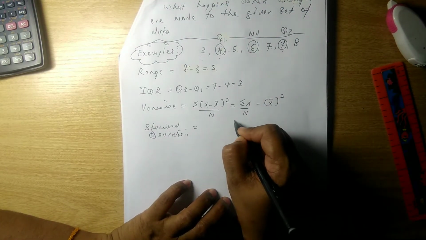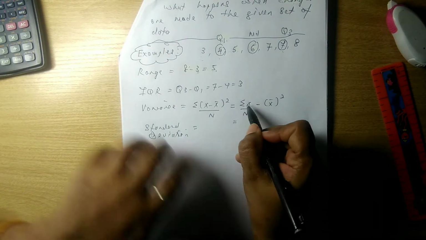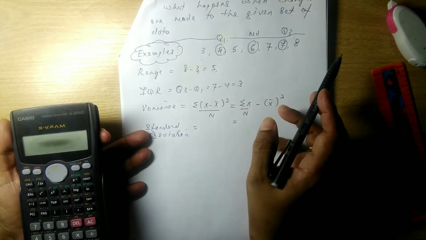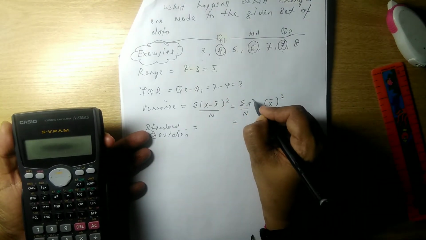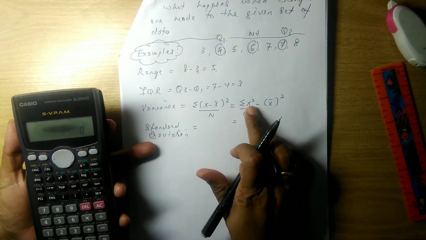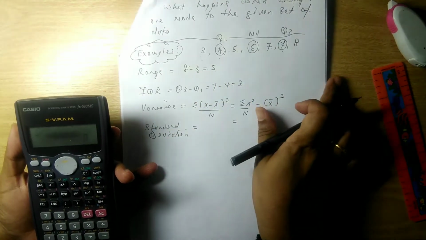If I'm going to use this, we need to add up the summation of x squared, so each value is squared.